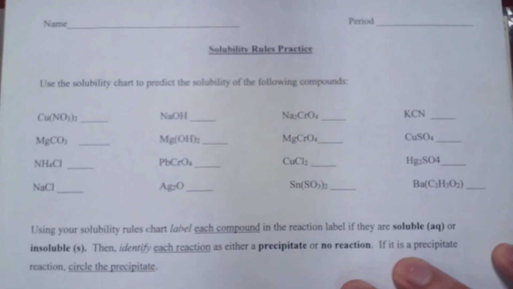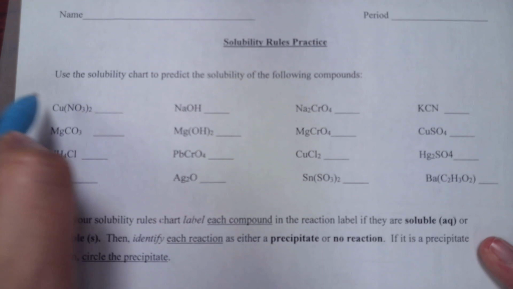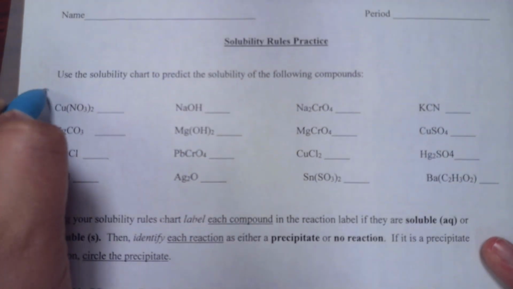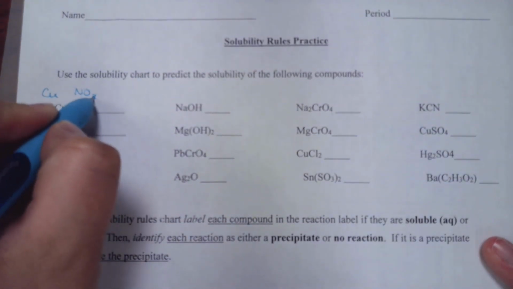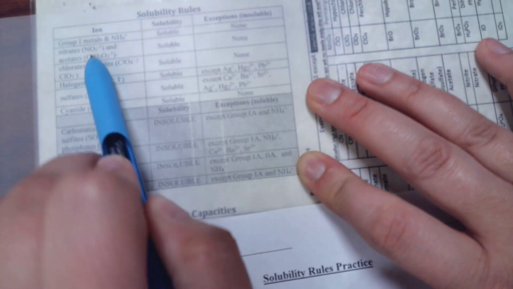All right, so let's do a few examples. You guys should have this worksheet. So let's start with this one. We have copper nitrate. So we're going to take this apart into Cu and NO3. Then we're going to look at our solubility rules. We don't really have copper over here. It's not a group 1 metal. So let's look for the NO3. NO3 is right here. It's a nitrate.